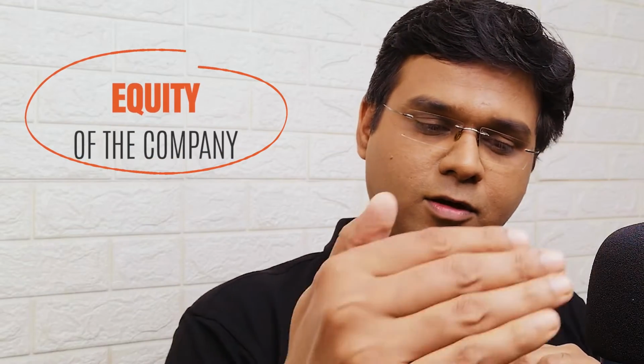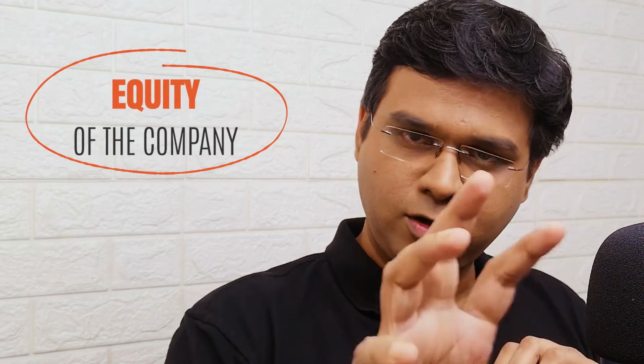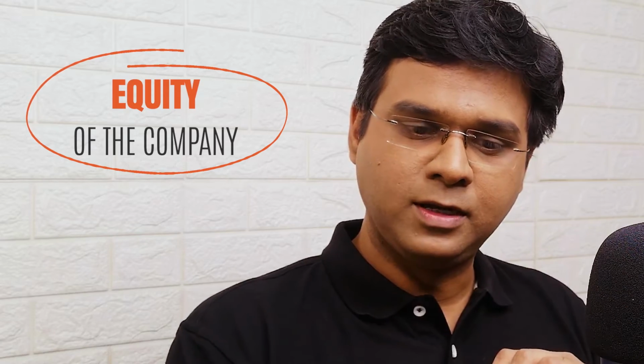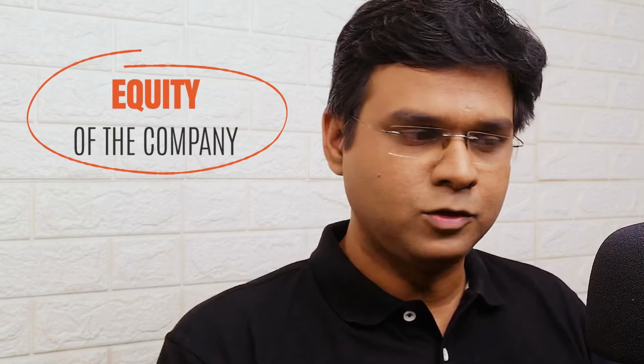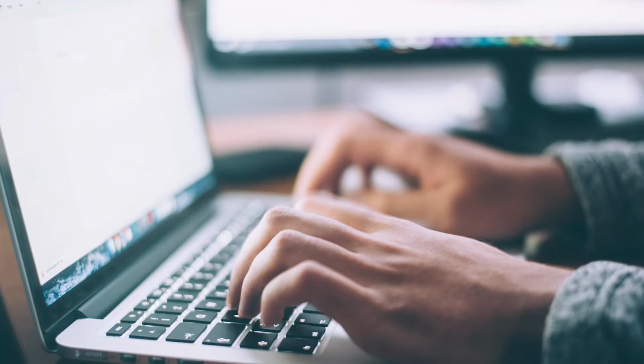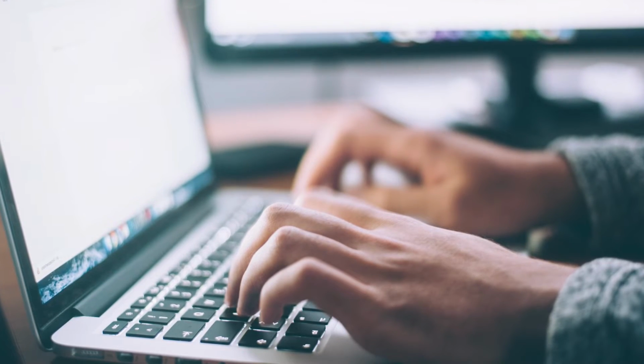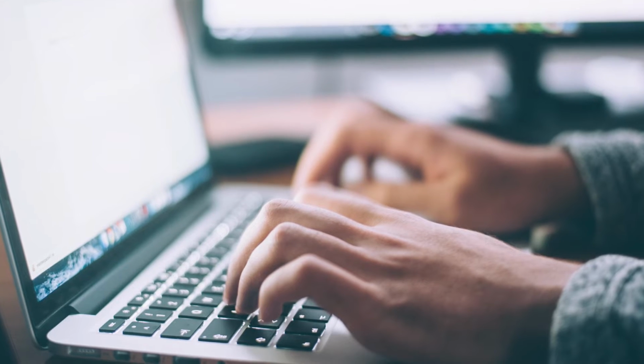Then you have total assets minus your current and non-current liabilities. What is left over is the equity of the company. So basically the assets minus the liabilities is the equity of the company, which belongs to the shareholders. And the higher the value of the equity, the better, because this is the money that actually belongs to the shareholders.